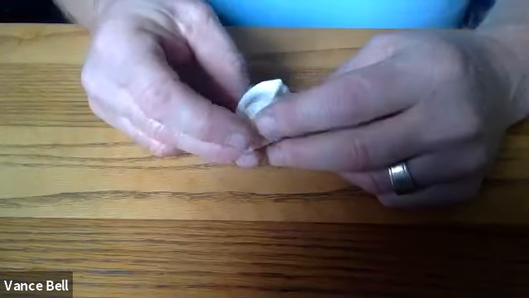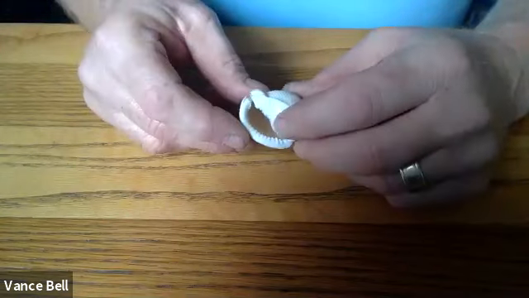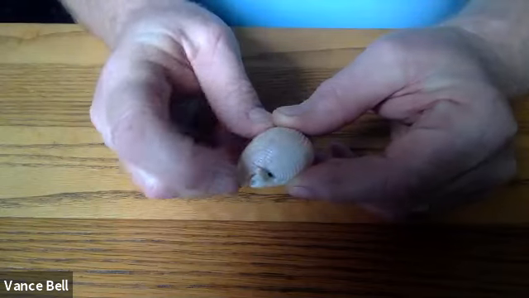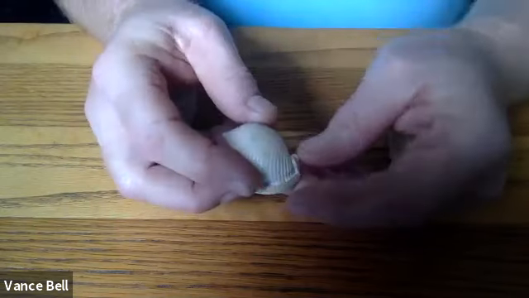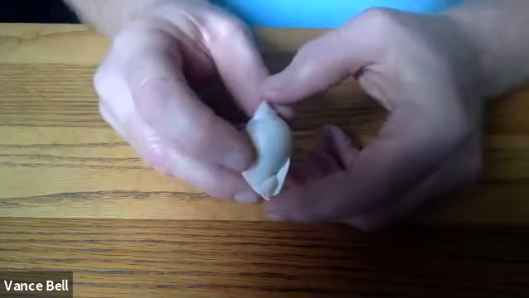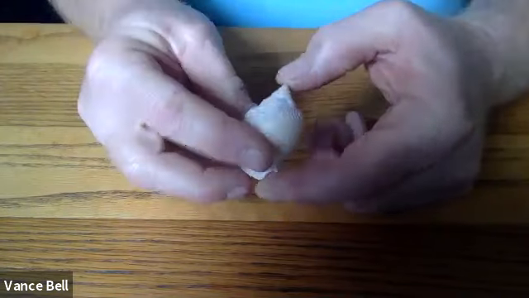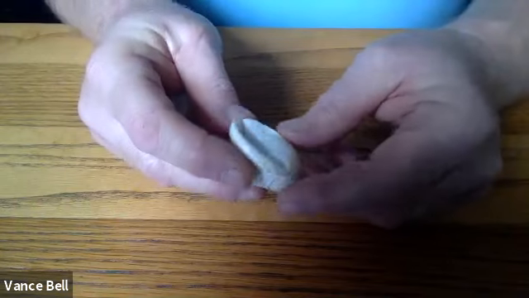I also like the relationship that the parts of this thing have to the whole. It's got this little teeny interesting detail down here with these beautiful curved lines, and then that's juxtaposed to this really nice, big, full, swollen area. So I really like seashells.